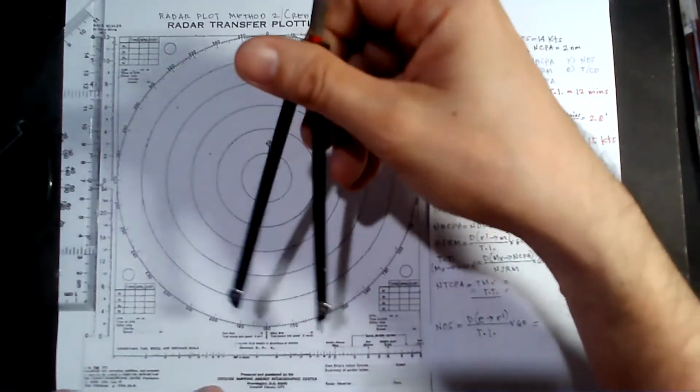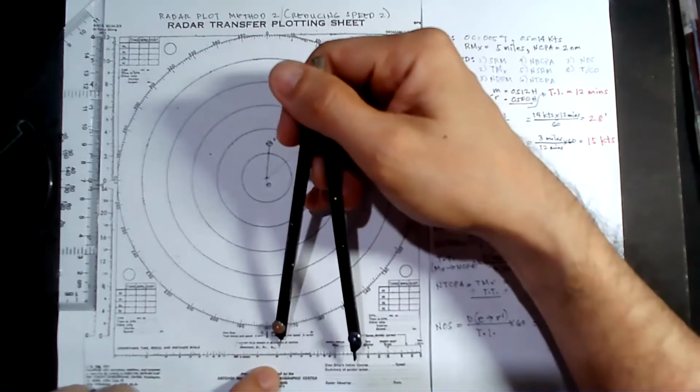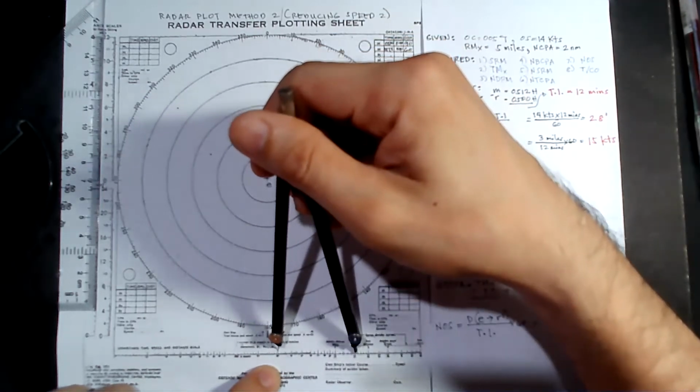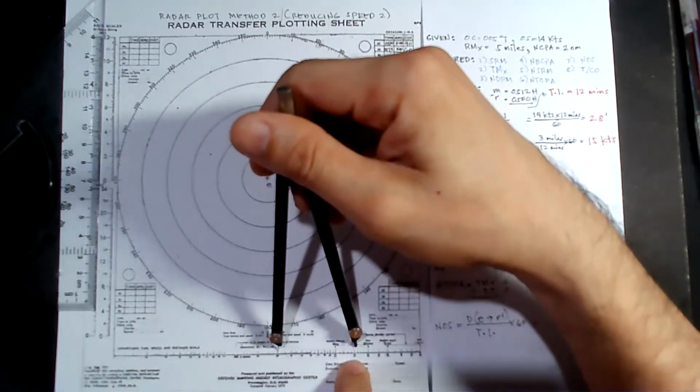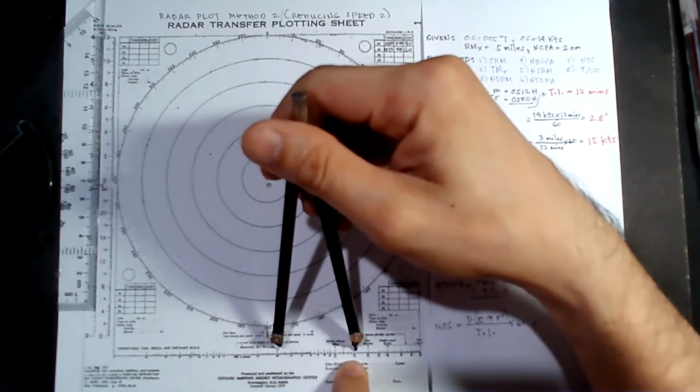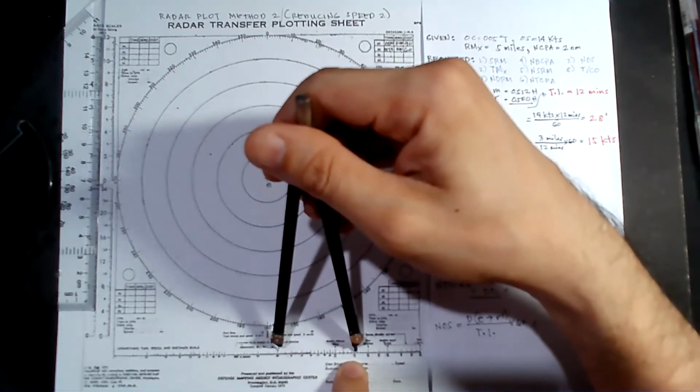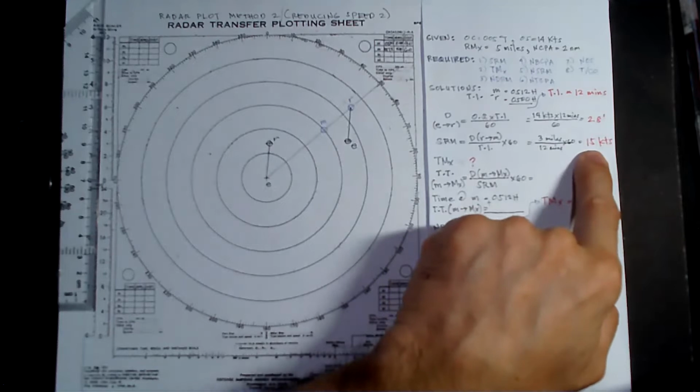Next, place the pointed end at 3. This is 2. This is 3. So your result would be 15. That's 15 knots.